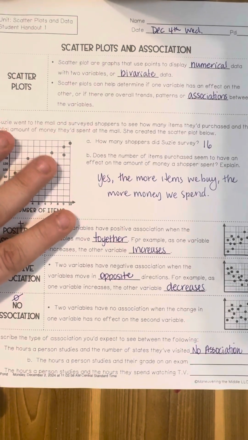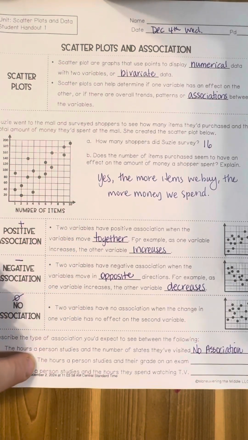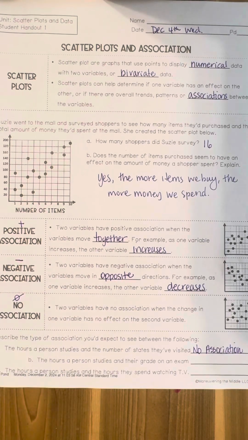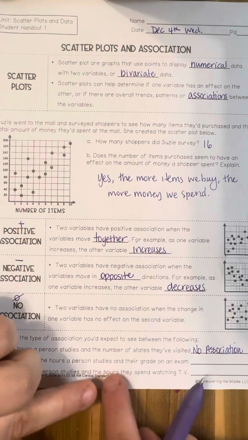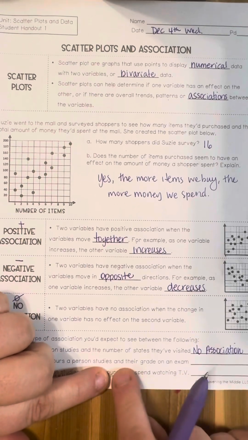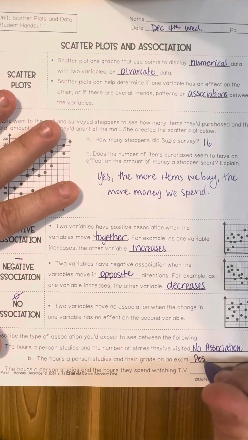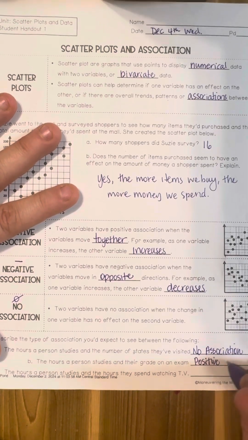Okay? The next one, the hours a person studies and the grade on their exam. I can assume that the longer they study, the higher their grade's going to get, right? So this is a positive association.